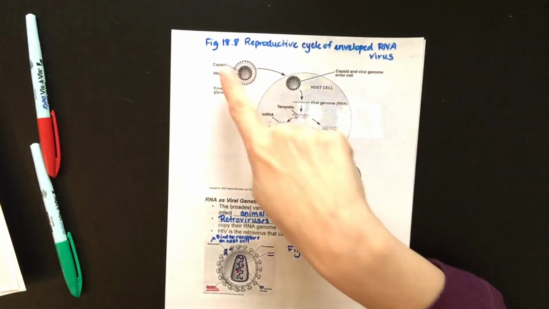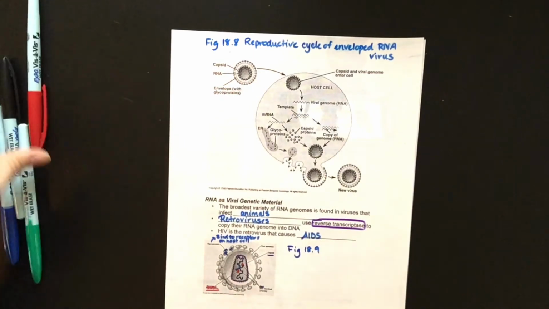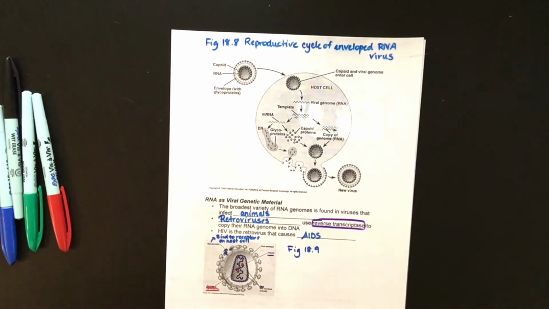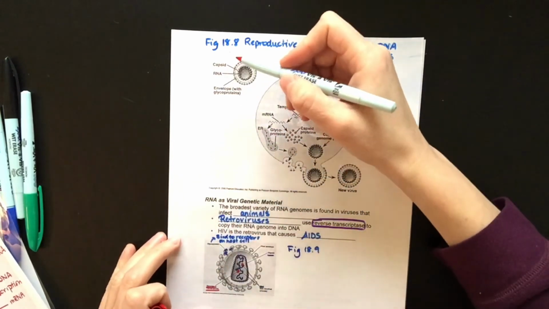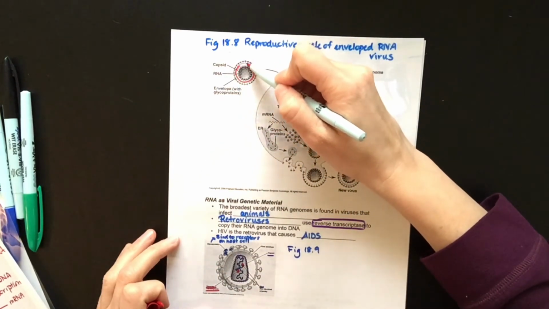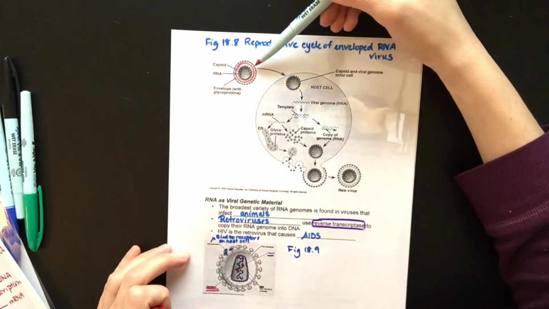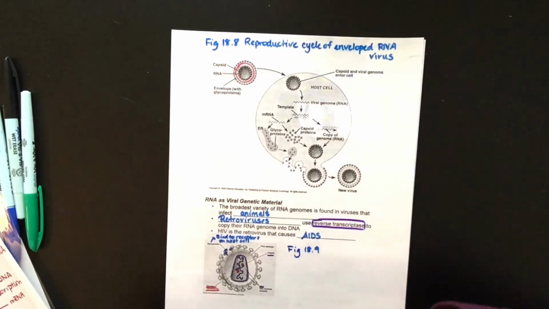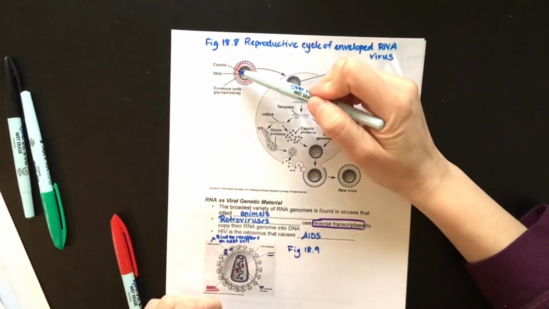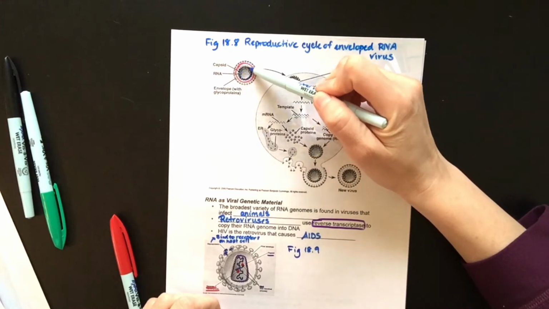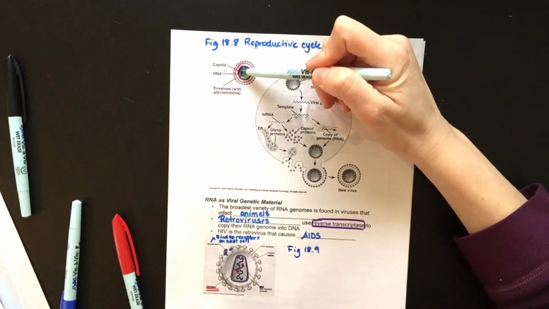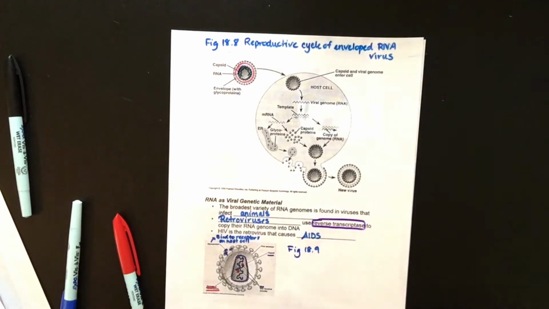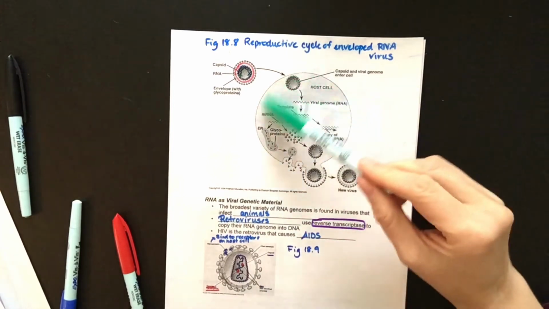RNA virus. And so this is figure 18.8, as it says on the top, and the title is Reproductive Cycle of Enveloped RNA Virus. So they have an envelope, so that's what we see here around here. So this is the envelope. These little guys right here coming off of them are the glycoproteins. Then right underneath there, the little balls here are the capsid. So this right here is the capsid. And then remember, capsids always enclose the genetic material, and this is an RNA virus, so here's your RNA. So that's what we have as the structure of the virus that's going to infect this host cell.